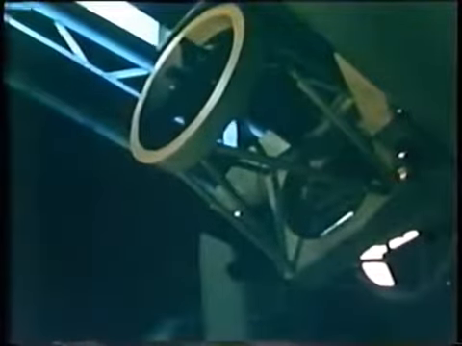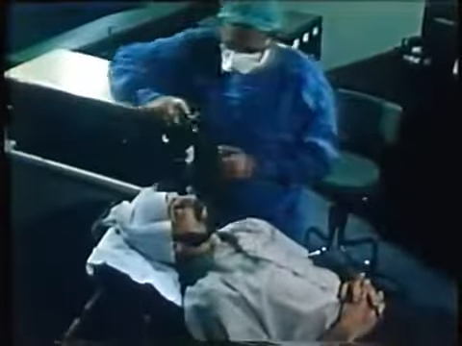The laser, a useful tool in industry, science, and medicine. But the laser is a double-edged sword. On one side, a beneficial tool.